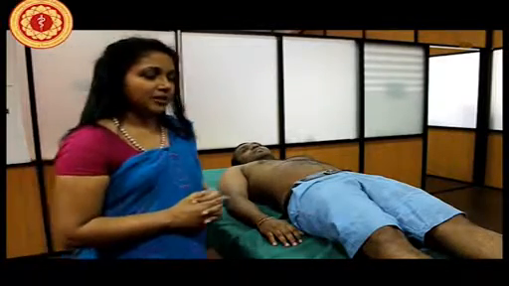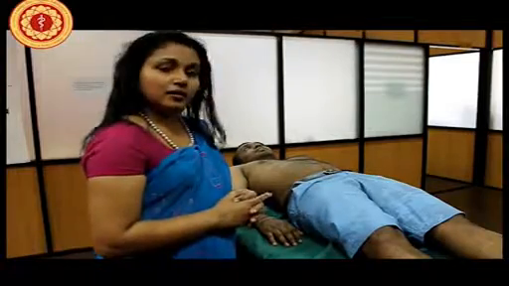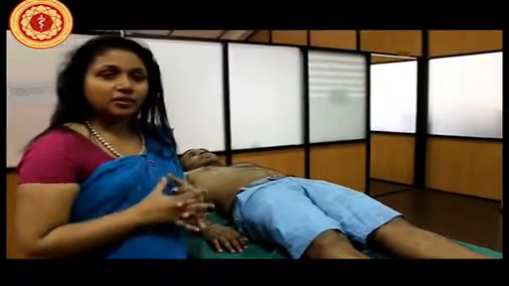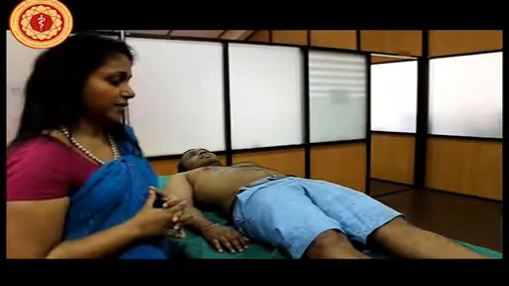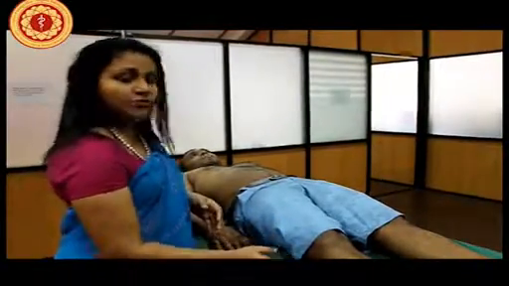When we are examining a joint, we have to expose the areas which are needed for the movement of that joint. So I would try to expose the muscles for the knee.